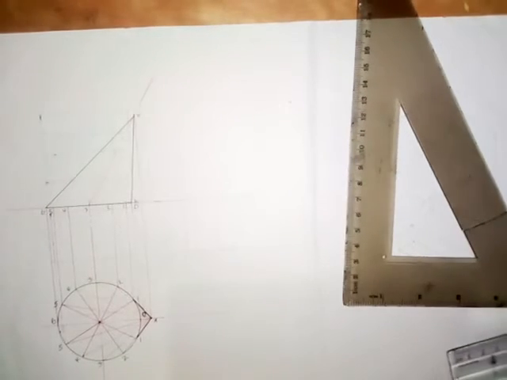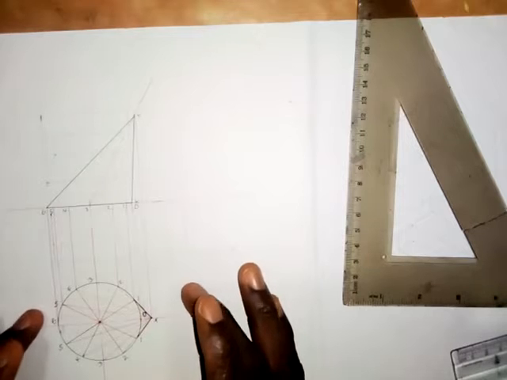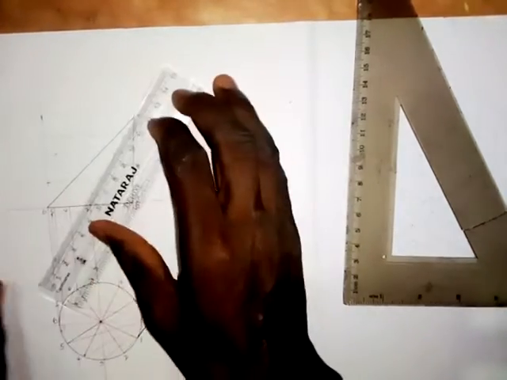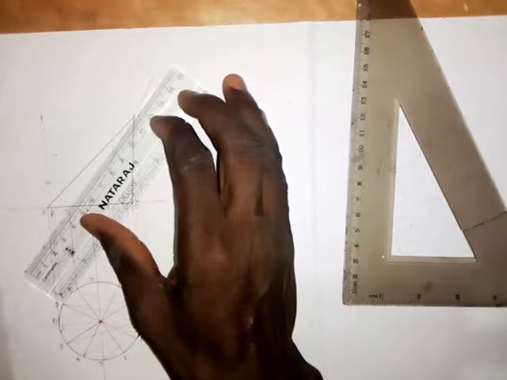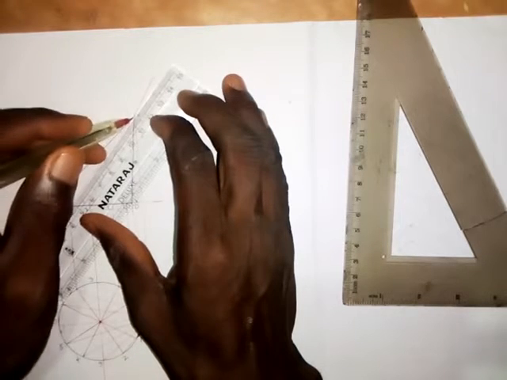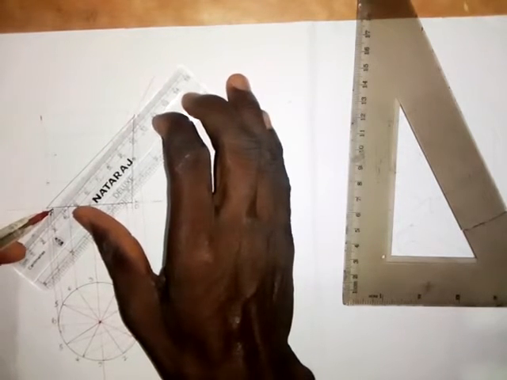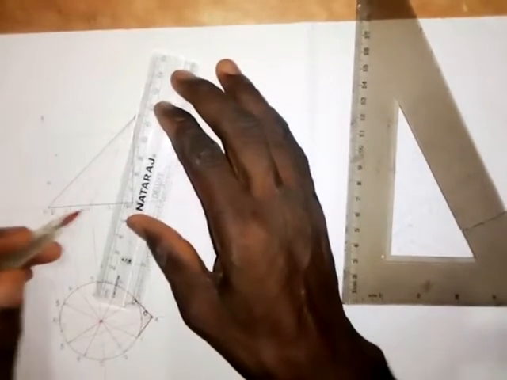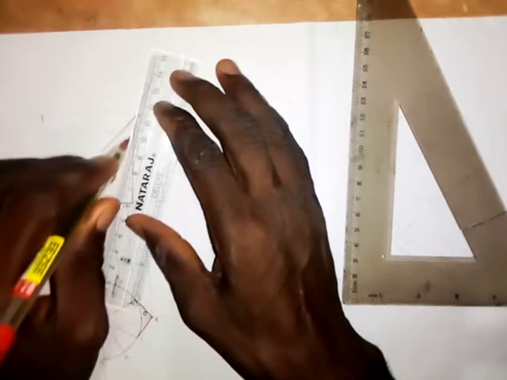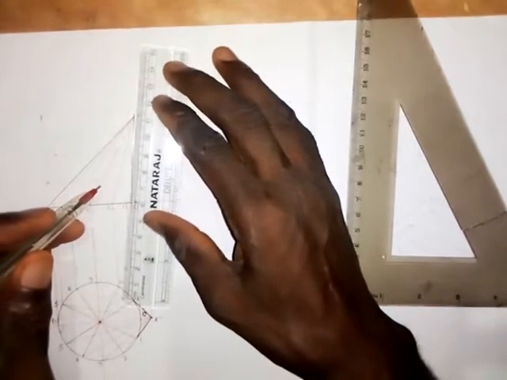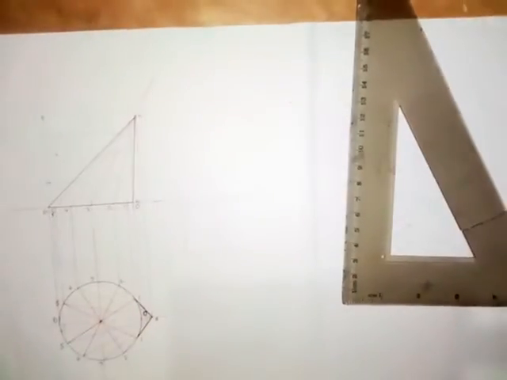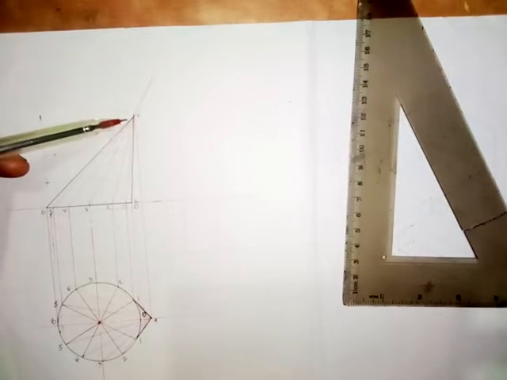Okay, so this is the plan. This is how the plan will look. So the next thing that we are going to do now is that each of these lines that we have here, we are going to connect them to this point. So this is connected here. You connect this to the apex of the cone. You also connect this to the apex of the cone. Also connect this one with the apex of the cone. So this is it.